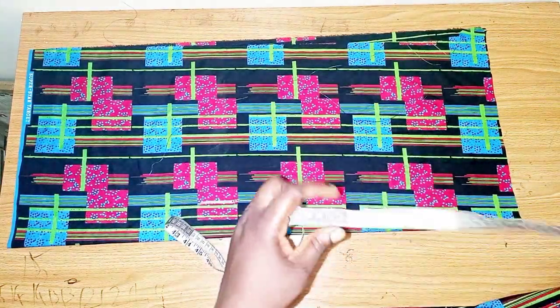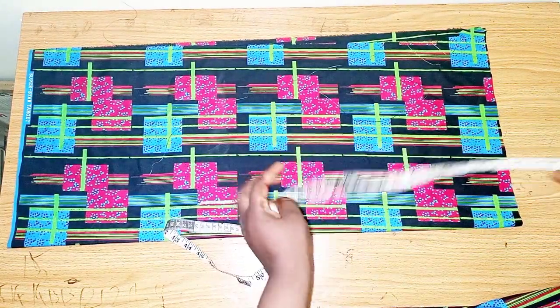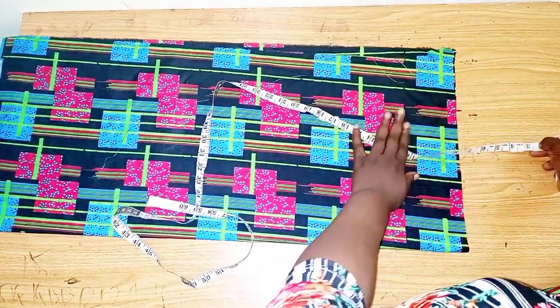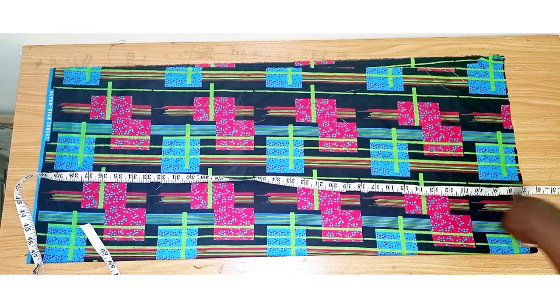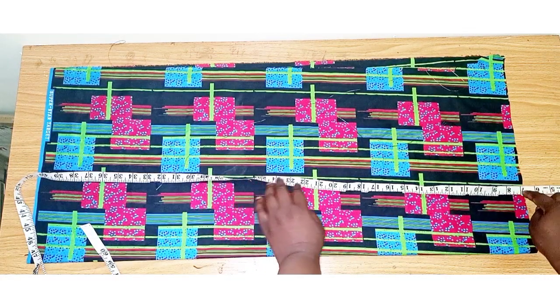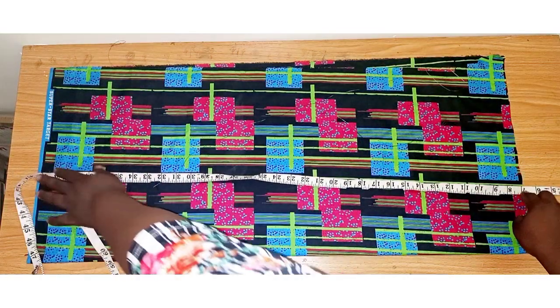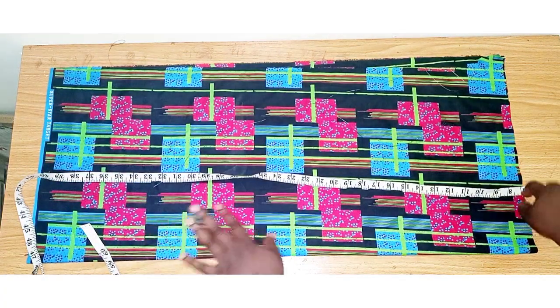So the length of the gown I'm working with is 40 inches. So remember, it's an off-shoulder gown, so I'll be removing 7 inches. So I'll minus 7 inches from the length of the gown. Then from that, you take your final measurement, which is the full length of the gown.